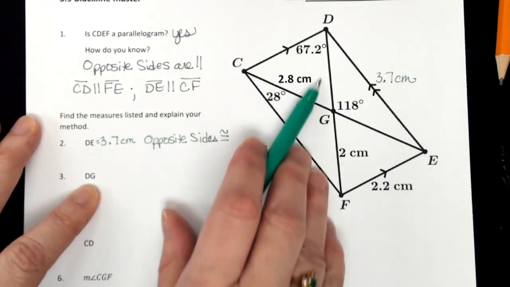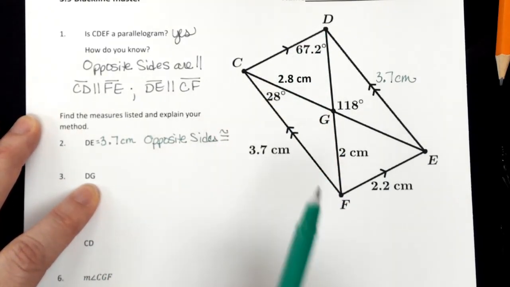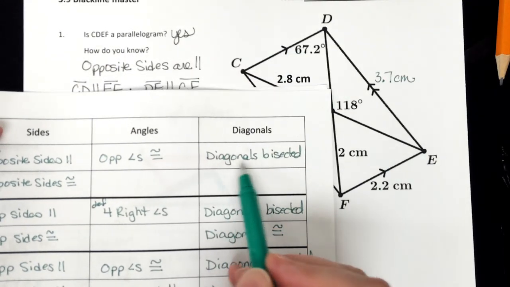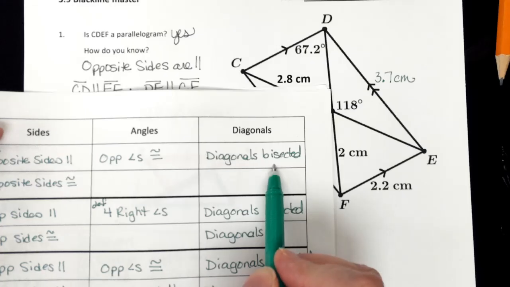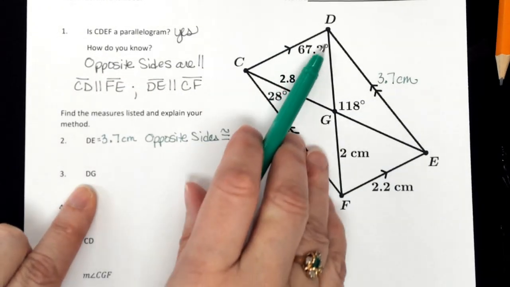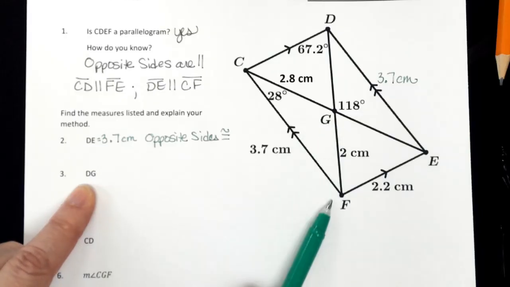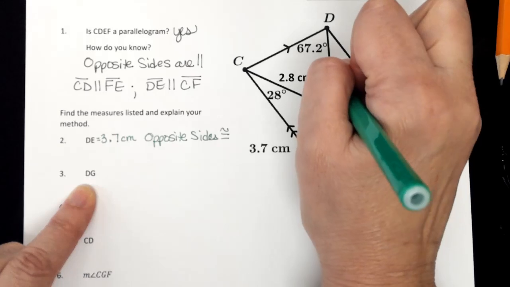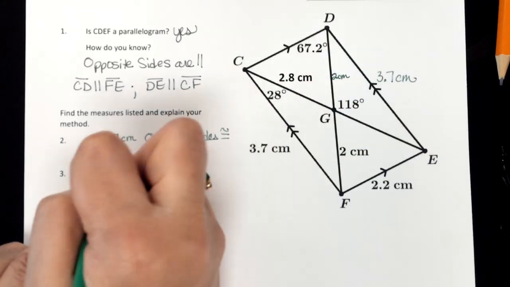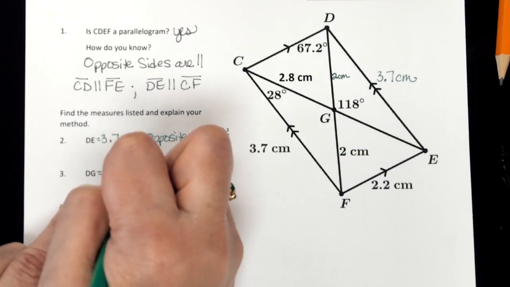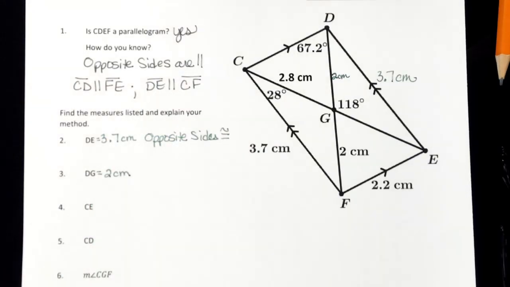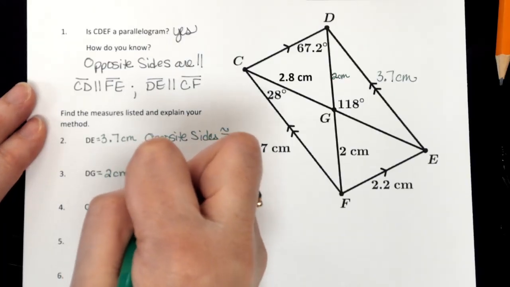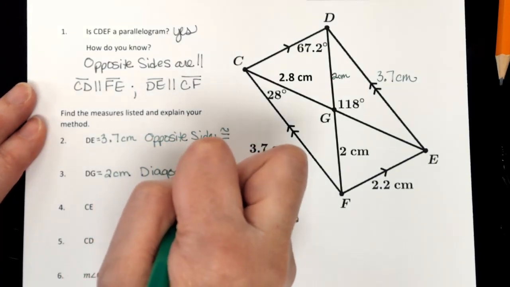All right. DG. DG is part of the diagonal of a parallelogram. And when I look at what that has to do, diagonals are bisected. Bisected means cut in half. So DG is one of those halves. The other half is 2 centimeters. So if this half is 2 centimeters, the other half is 2 centimeters. Notice that I'm also putting those lengths in my diagram, because eventually I may need those pieces. So the diagonals are bisected.